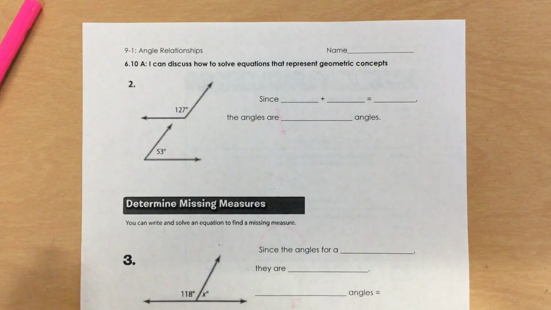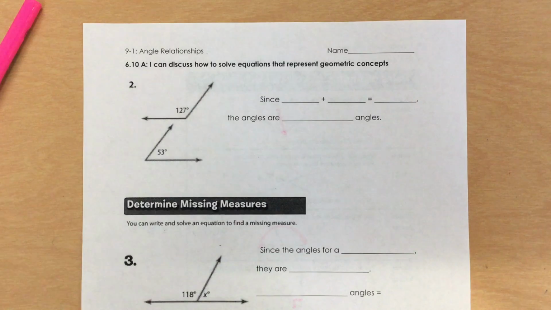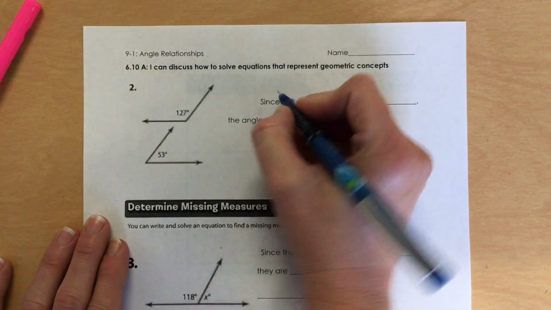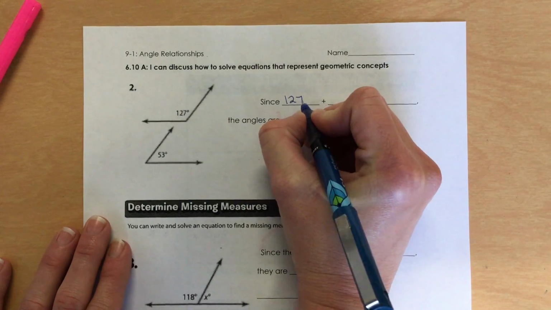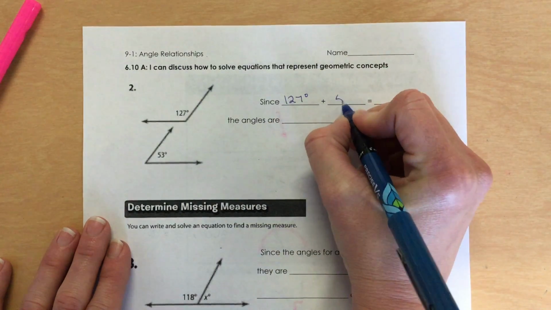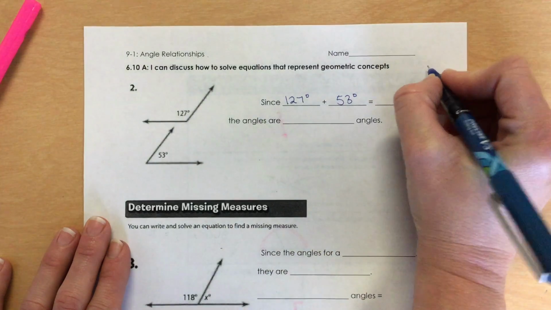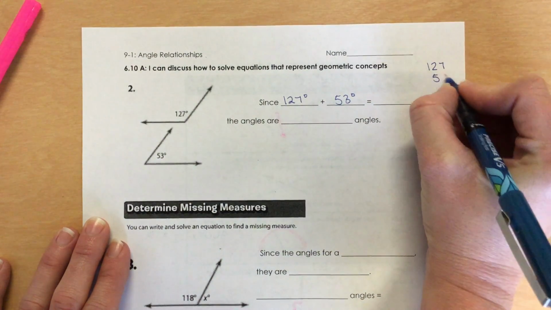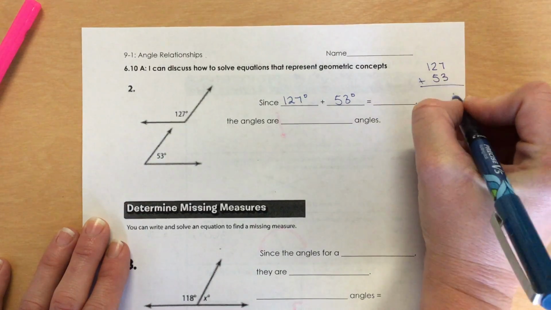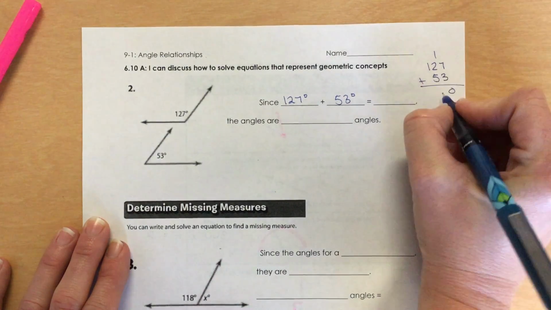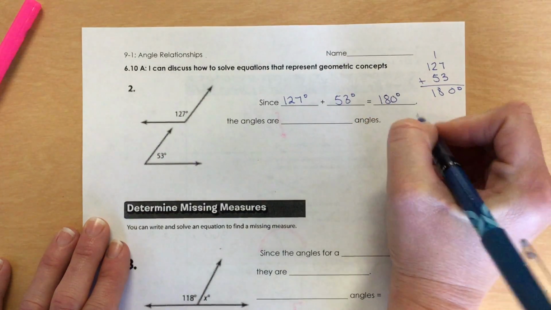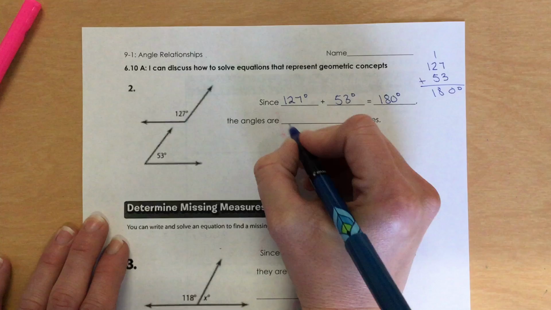We're also going to see if we can identify these angles. Well, they've given us the measure. So let's see. I have 127 degrees, and I have 53 degrees. If we add those together, the sum of these angles is 180 degrees. So that means that these are supplementary.